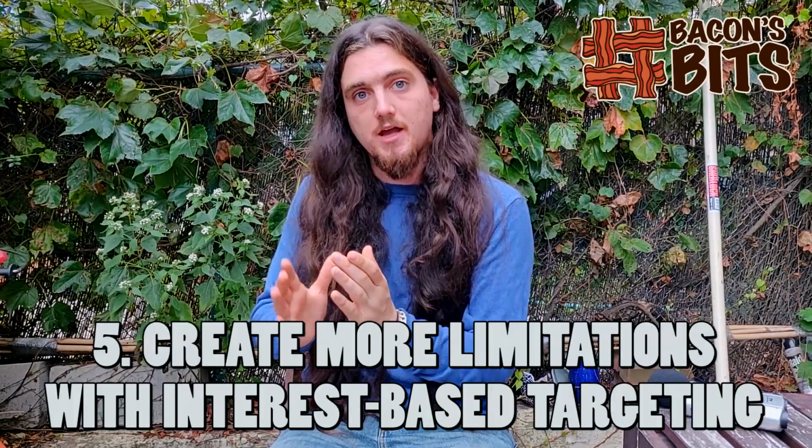Okay, what you're going to do is add some limitations. And you can do that with the interest-based targeting. And yes, the interest-based targeting is very broad, but it's still a good way to cut out some of the chaff. So if you're a black metal band, you might have a lookalike of the people who watch 70% of your video, and then on top of that you'll say, look, I also want to make sure these people like Emperor or Dimmu Borgir.